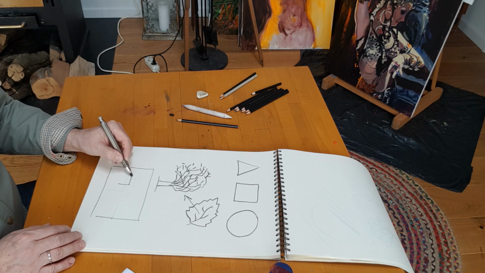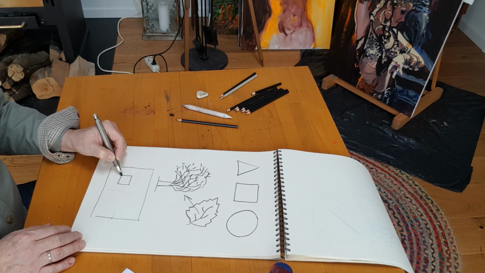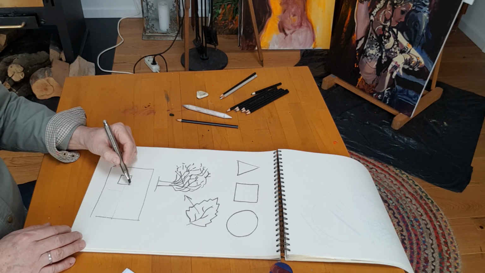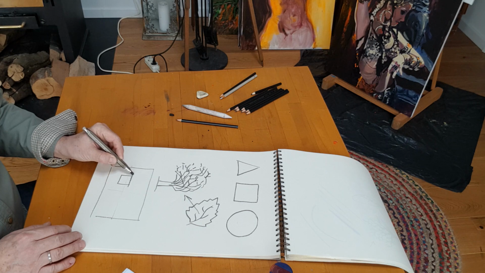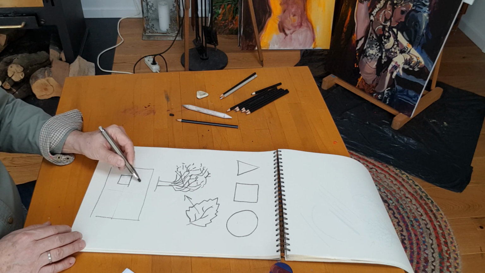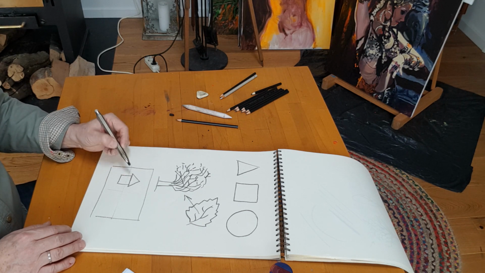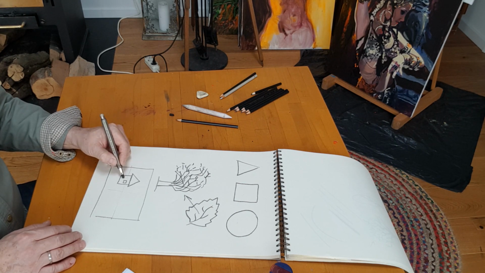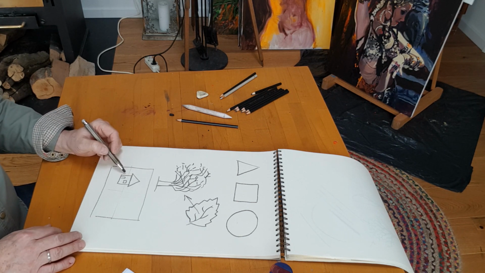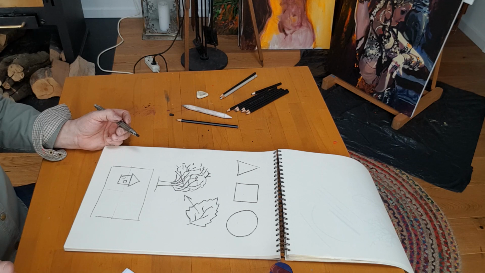So we use the square here, and the triangle, and the square, to draw a house. Very simple.